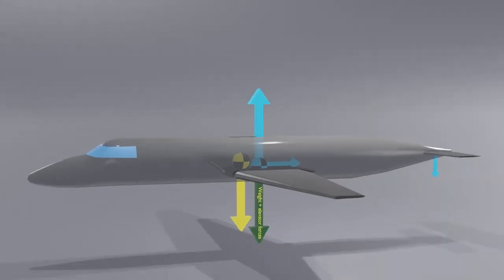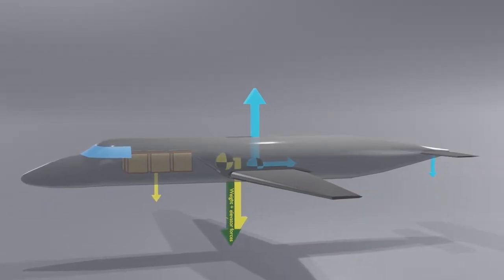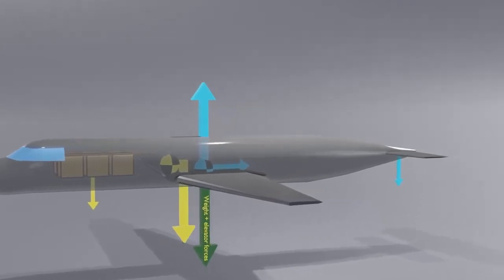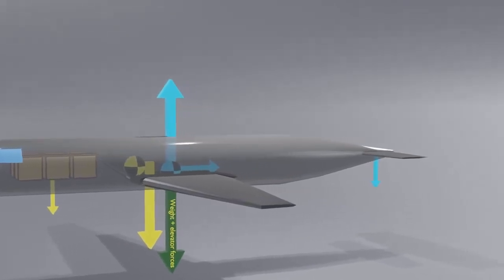Let's start loading some payload at the front. Which way will the CG move? And how do we compensate? The elevator needs to push down harder. Since our total downward forces have increased, the wings counteract by generating more lift upward.